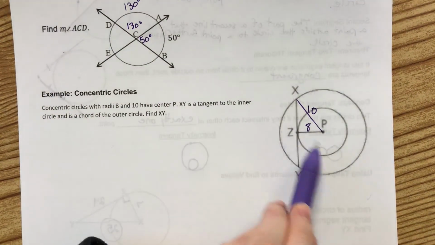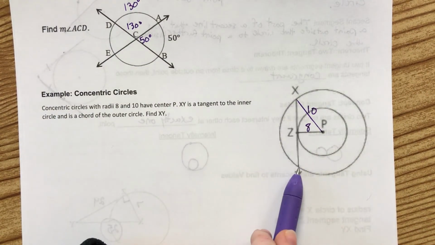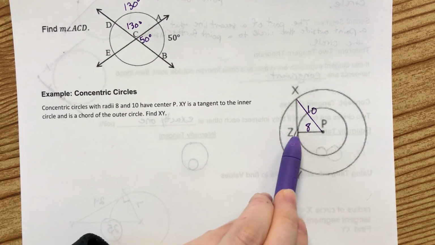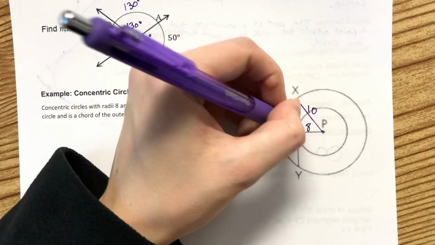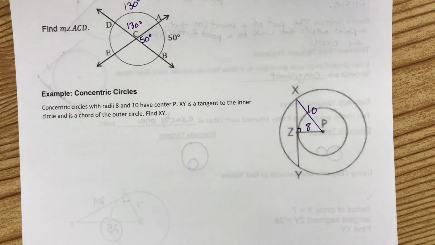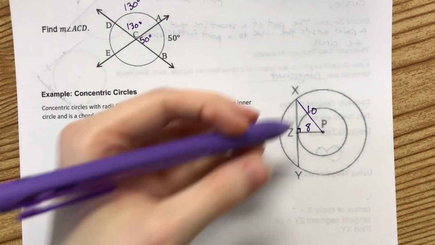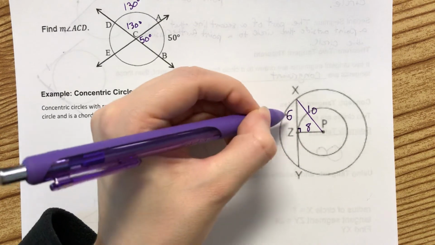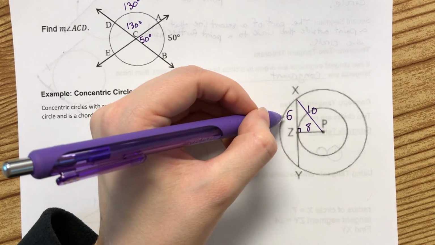And since we know that a tangent segment is perpendicular to the radius of a circle, we know that this is a right angle. So we just have a blank, 8, 10 right triangle, and that must be a 6, 8, 10 right triangle because we know Pythagorean triples.